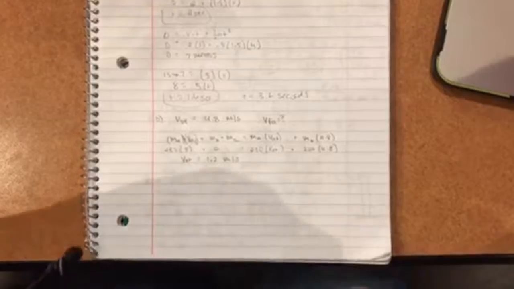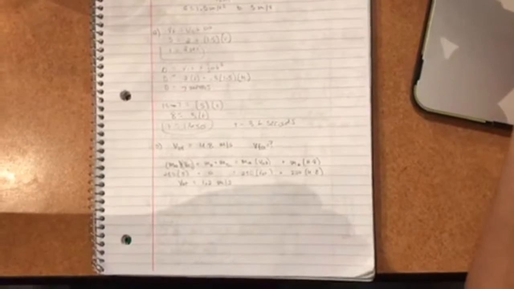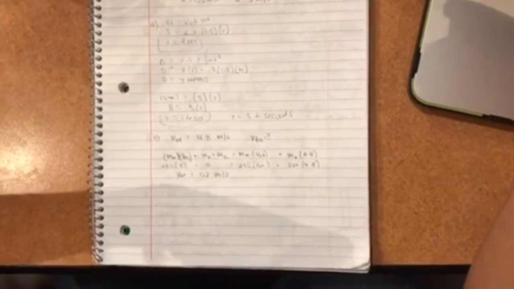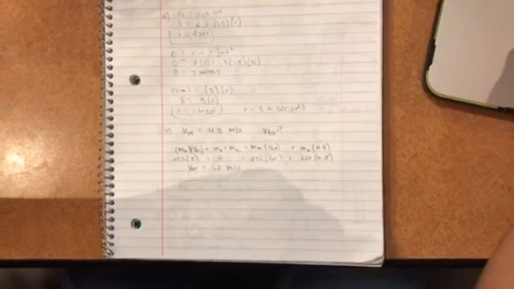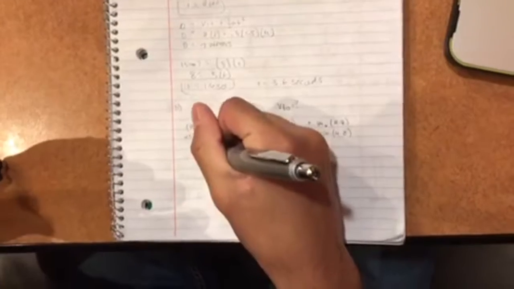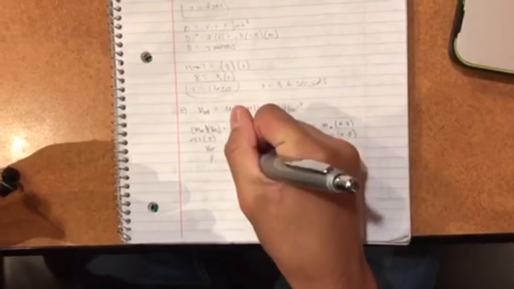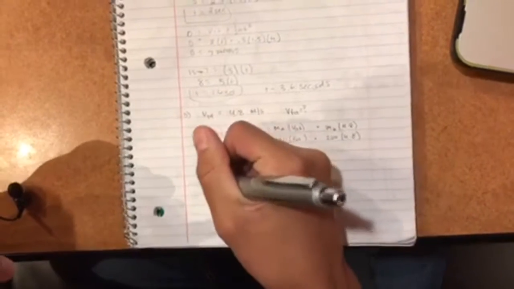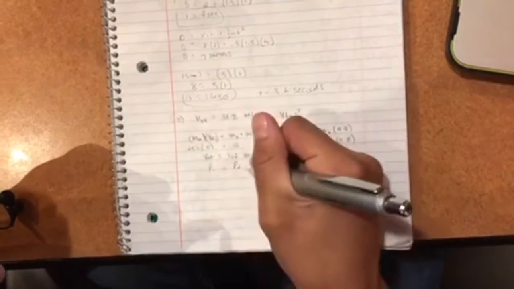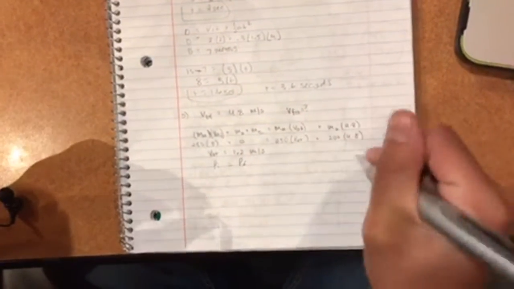Hey guys, it's Professor Khan here, and we're going to be working on part B of the problem. It's asking me to calculate the speed of car A after the collision, and it gives me the final velocity of car B. So I'm going to use the formula Pi equals Pf. Basically we're going to add the two momentums initially and then add the two momentums finally.